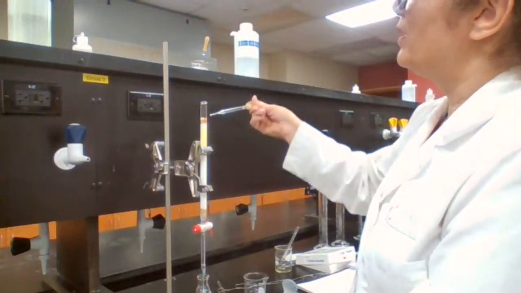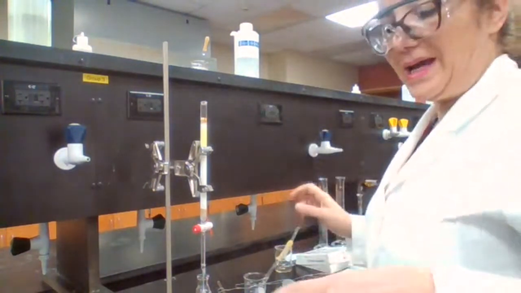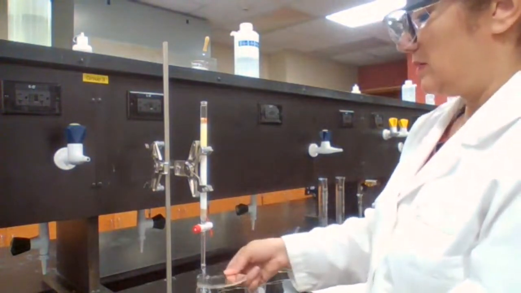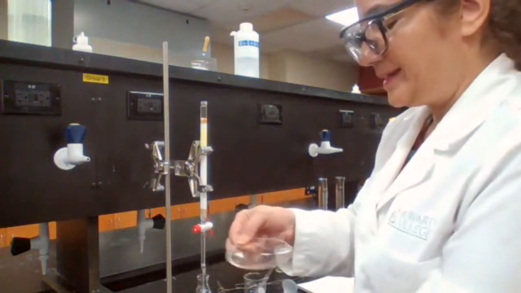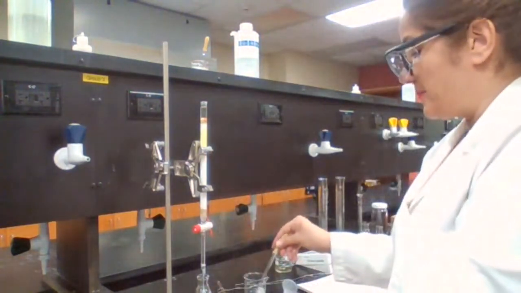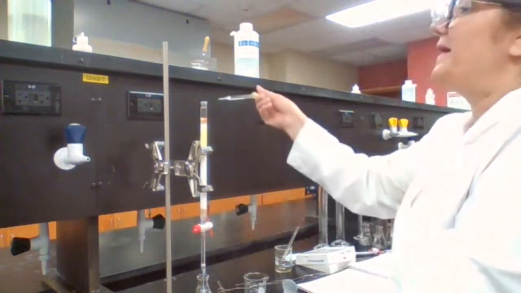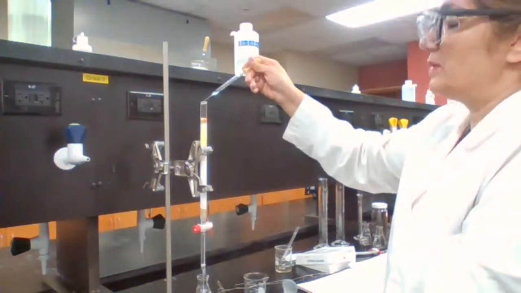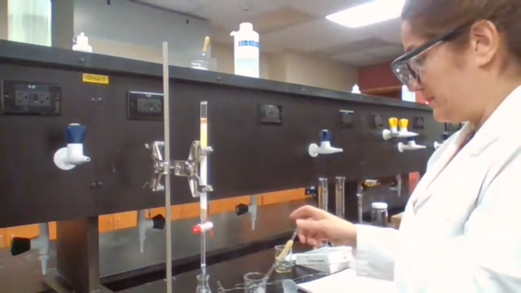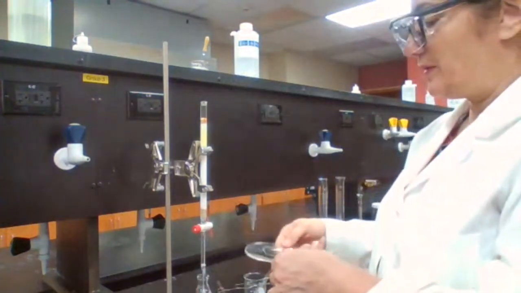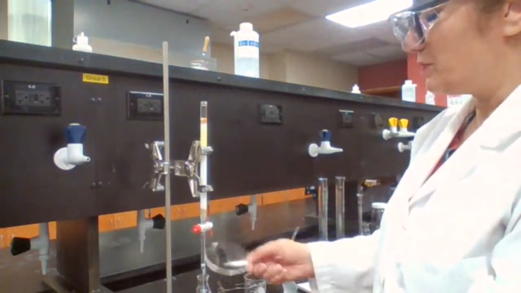The top of the column should never dry out. It should always contain some solvent, whatever solvent you're dealing with at that step. What's my next solvent? Because I have to think ahead and get my next solvent. When I switch from hexane, what should I switch it to?